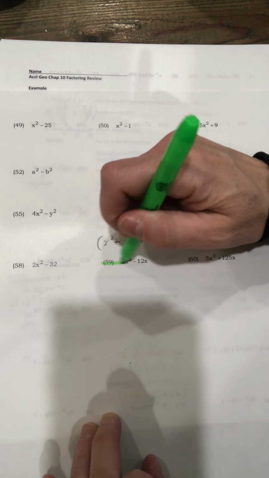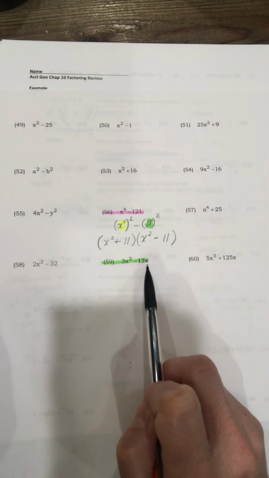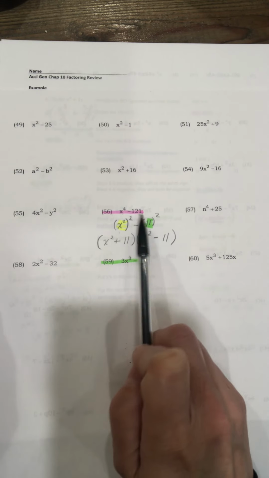All right, now let's look at 59 too. Actually, I might do a couple in here. We can start with 59. 59, let's take a look at that. This is a binomial, and I see an x cubed and an x. Now, in this binomial, I went right to the difference of two squares because the GCF of it was 1. But down here, if I have a GCF other than 1, I need to factor it out first.